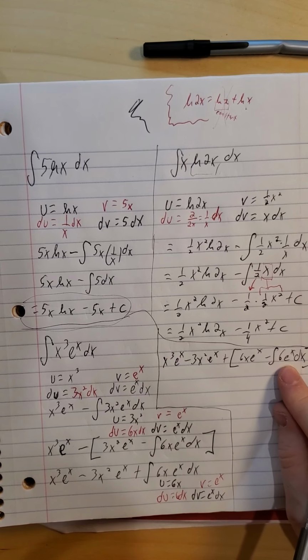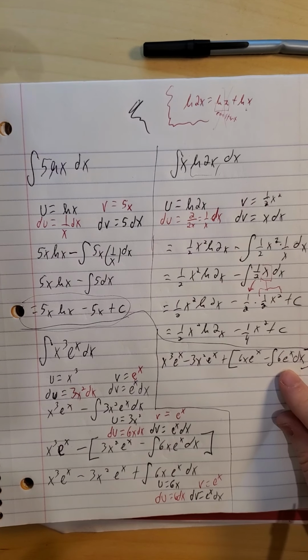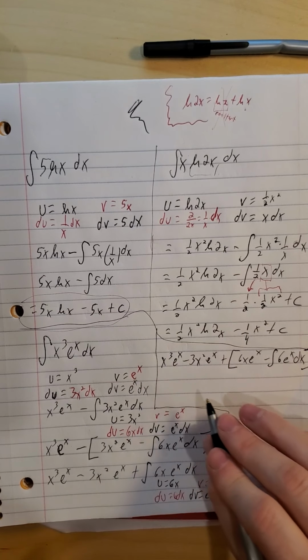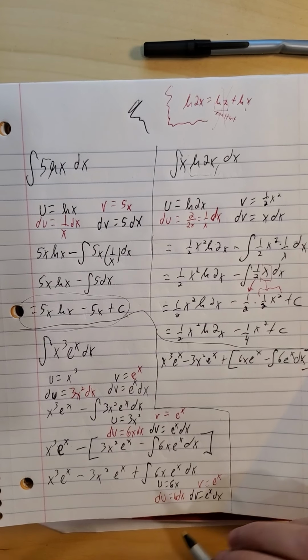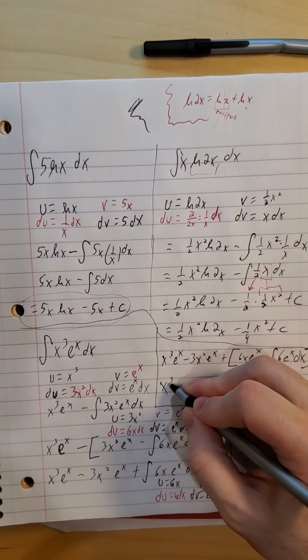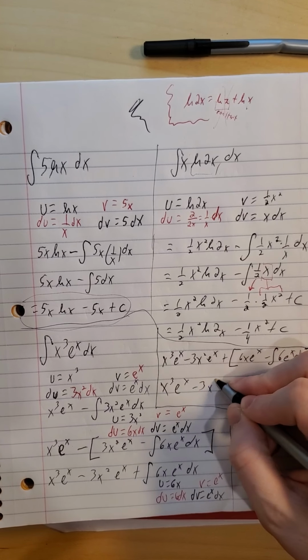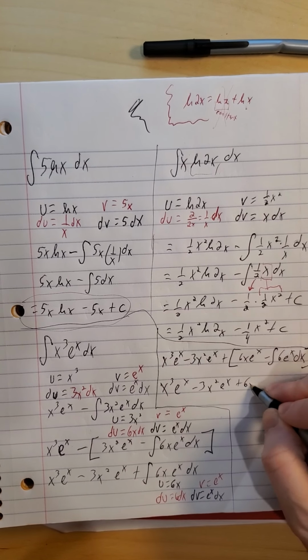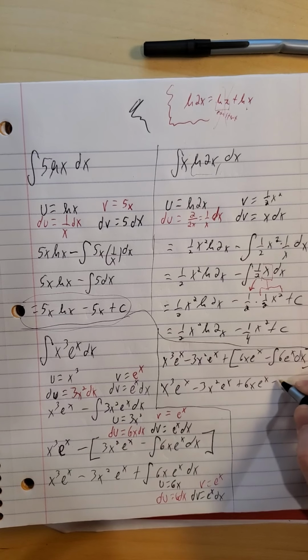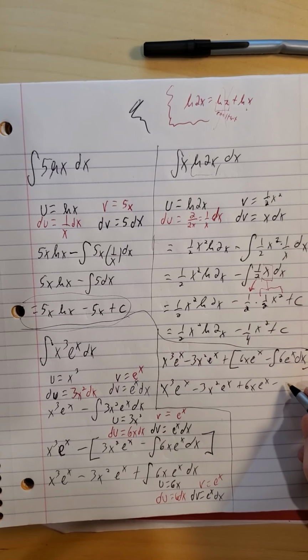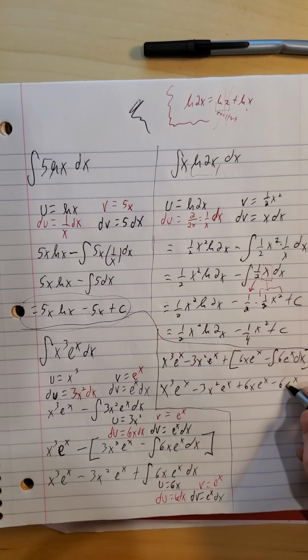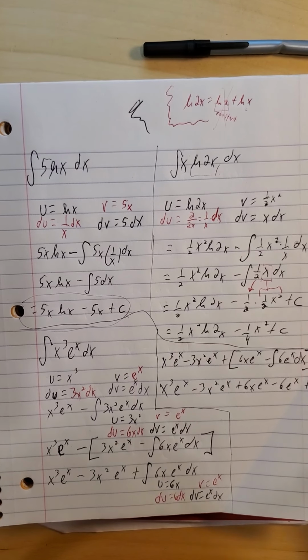And we're finally at a place where I don't need any substitution to do that integral. So hanging on to the rest of it, x cubed e to the x minus 3x squared e to the x plus 6x e to the x minus the integral of 6e to the x is 6e to the x plus c. So that's as far as we can go on that one.